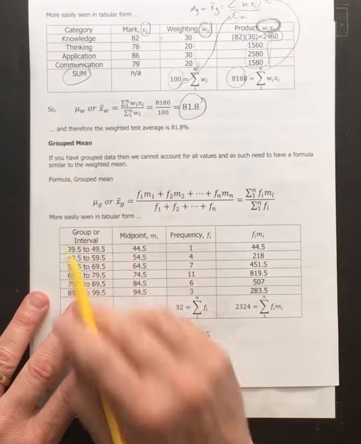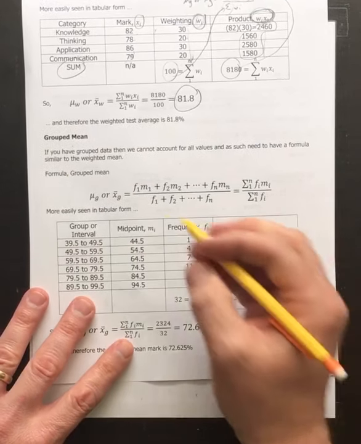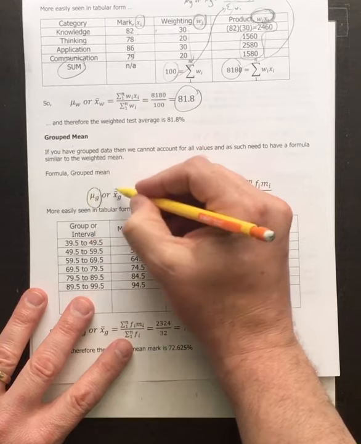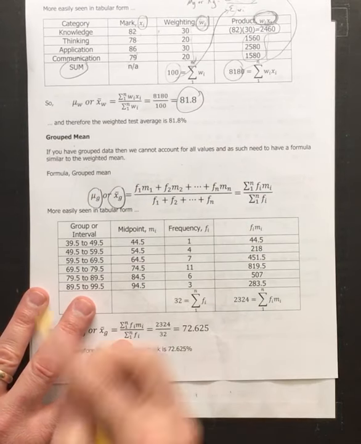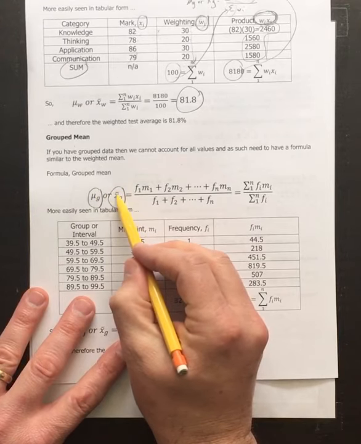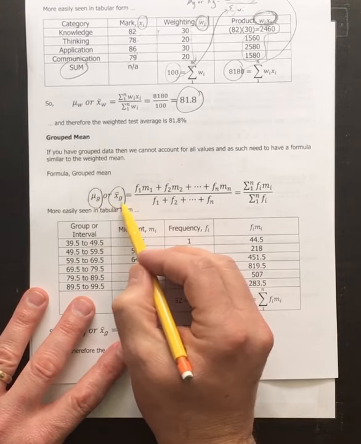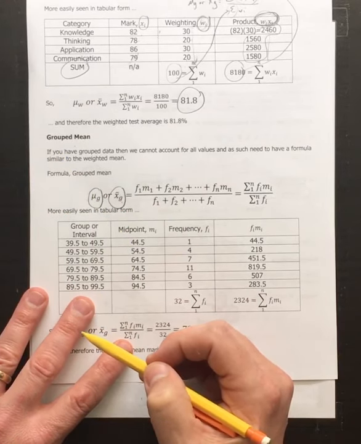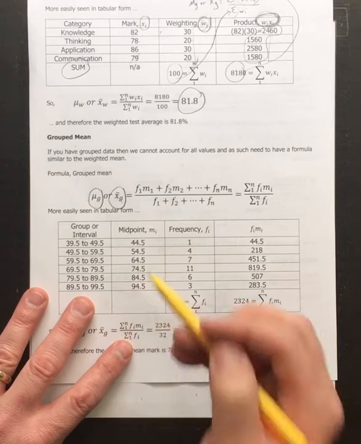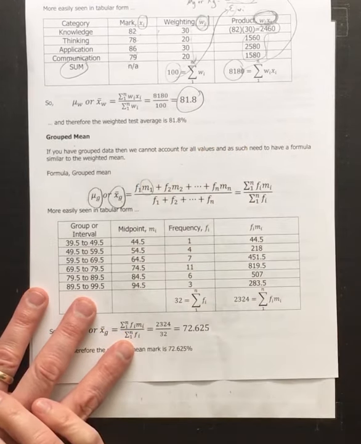So for a grouped mean, first let's look at the symbology that we use here. Again, the mu sub g, or the x bar sub g. Kind of familiar, hopefully now. Mu and x bar are means. One's for a population, one's for a sample. The sub g means g for grouped. It's not rocket science. It's pretty straightforward. What we do, though, is kind of the same thing as a weighted mean, but we take not x sub i, we take m sub i.